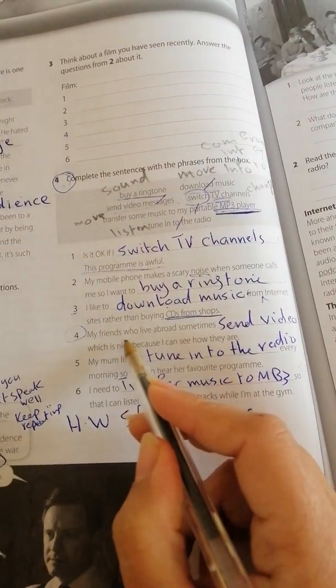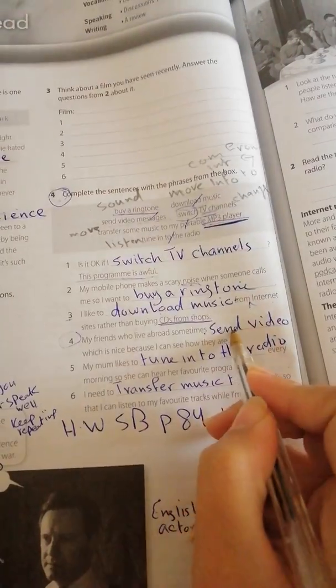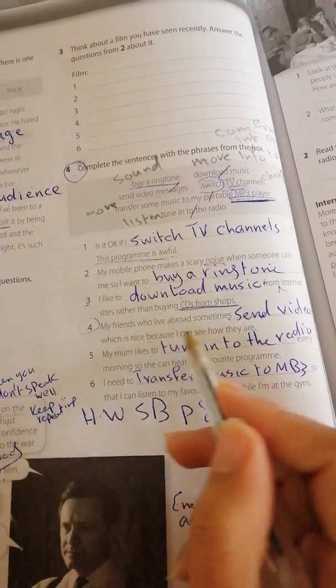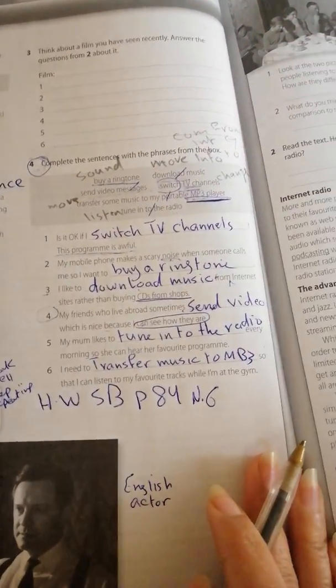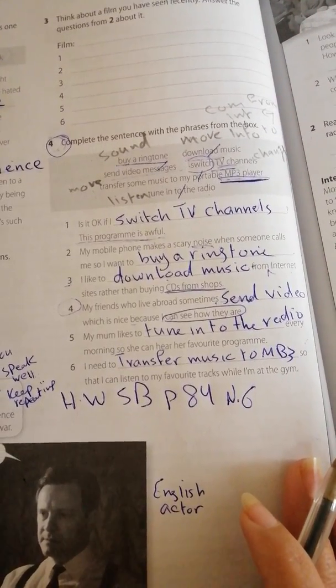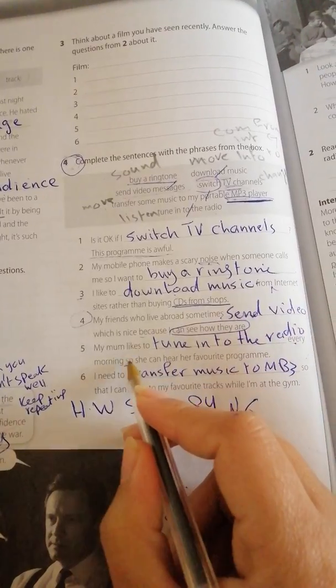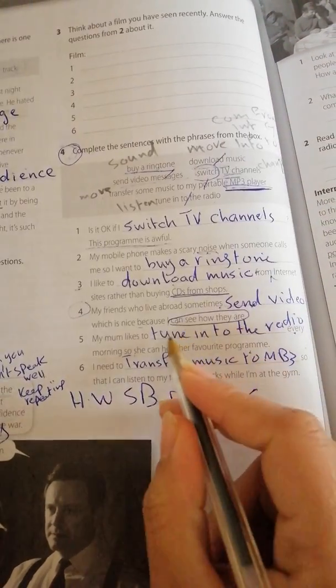Number 4, my friends who live abroad sometimes send me videos, send video messages, which is nice because you can see them very well. Okay, number 5, my mom likes to listen to the radio every morning so she can hear her favorite program. So what does she do?